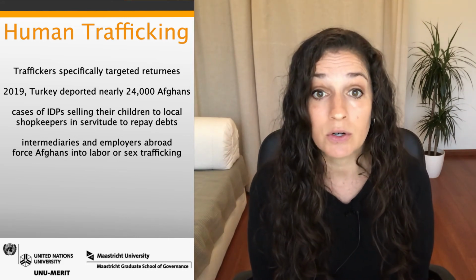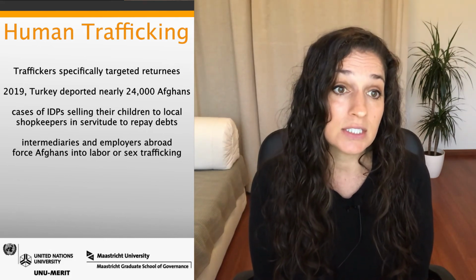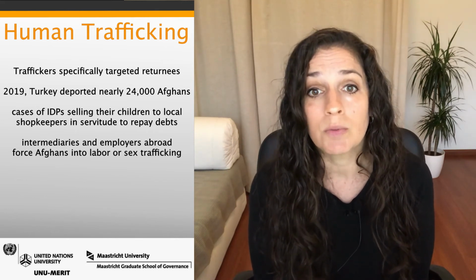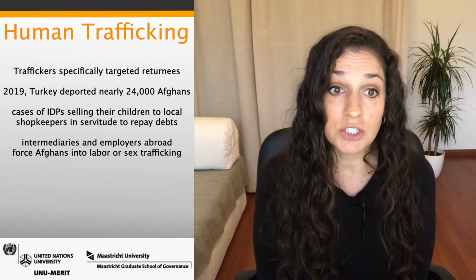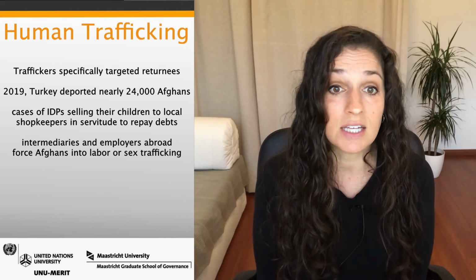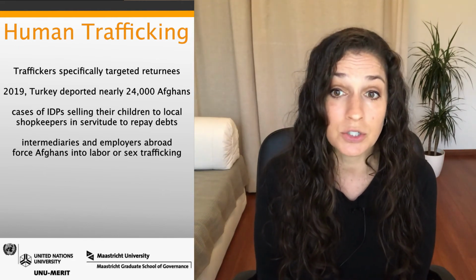Traffickers specifically targeted returnees for forced labor in agriculture, brick kilns, and carpet weaving. In 2019, Turkey deported nearly 24,000 Afghans, while most were migrant smuggling victims. Traffickers had previously forced some to work in Iran or to fight in militias in Syria. International organizations documented cases of IDPs selling their children to local shopkeepers into servitude to repay debts. Some traffickers targeted indebted IDPs for forced labor and sex trafficking.